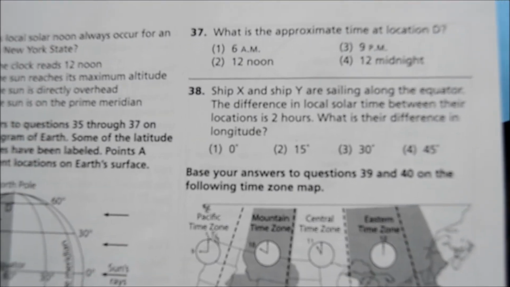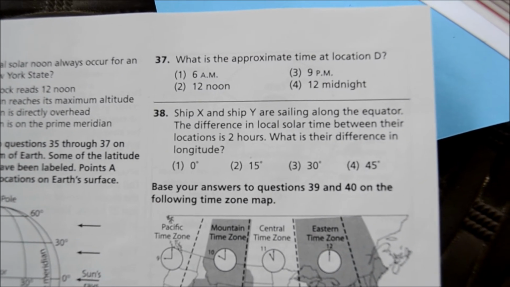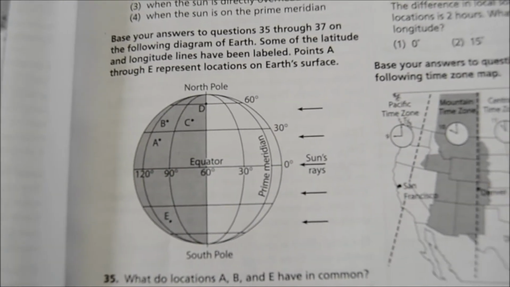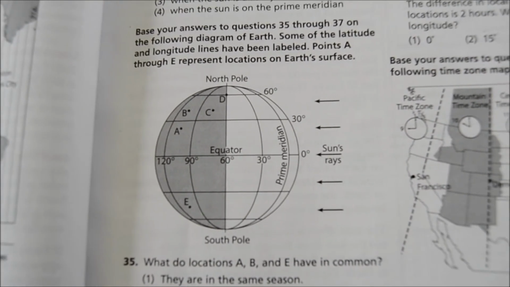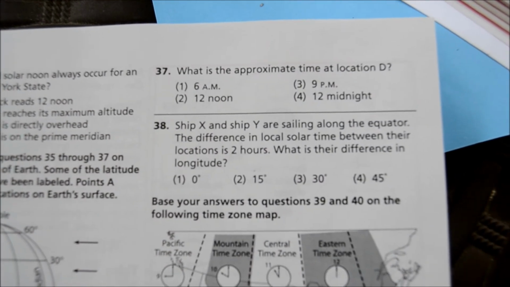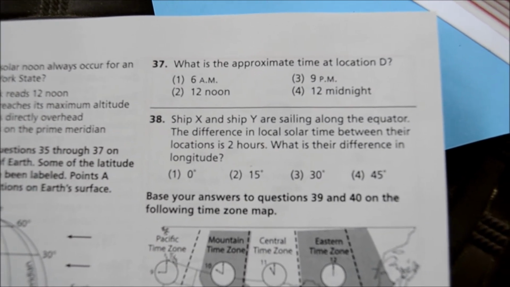37. What is the approximate time at location D? So once again, I'm looking at the North Pole. Half is illuminated, half is dark, so it's an equinox. I am rotating counterclockwise, so I'm going from the dark into the light, so it's got to be 6 a.m.